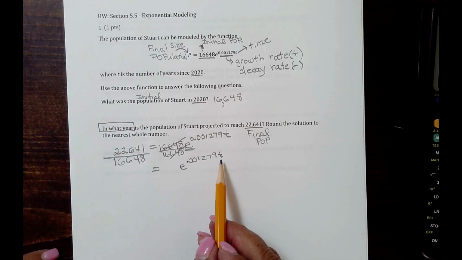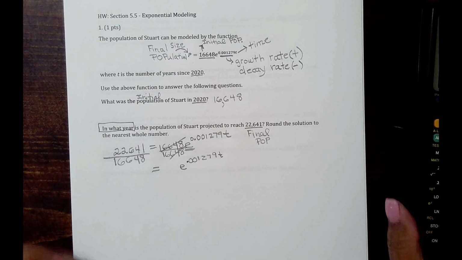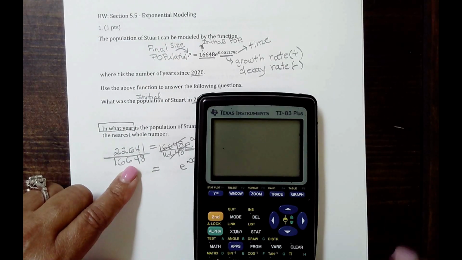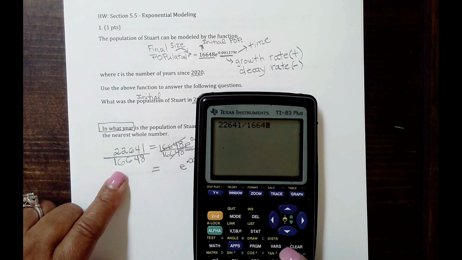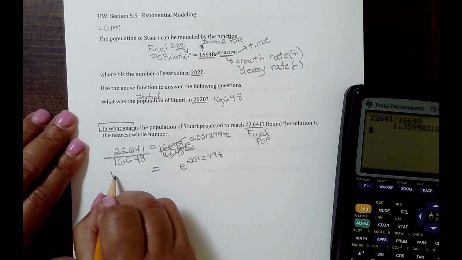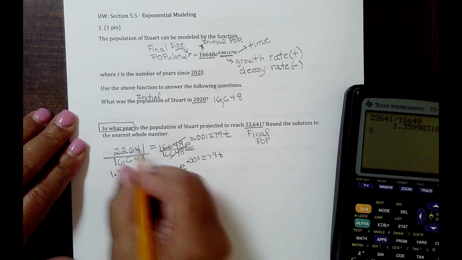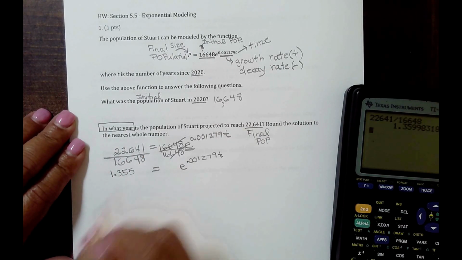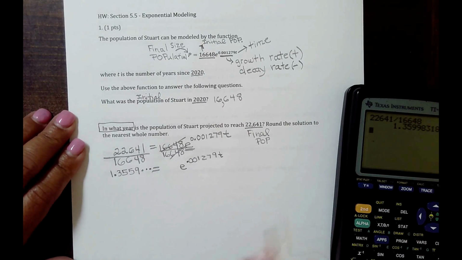Okay, we are trying to solve for t, and right now I want to put in my calculator and get a value for 22,641 divided by 16,648. So we're going to get here, clear. Okay, so 22,641 divided by 16,648. And I get 1.3599. I'm not going to round it off. I'm just going to indicate it myself so I can clearly think about what the next step is. That fraction gave me a decimal that ran on and on, so I'm going to put these three little dots.